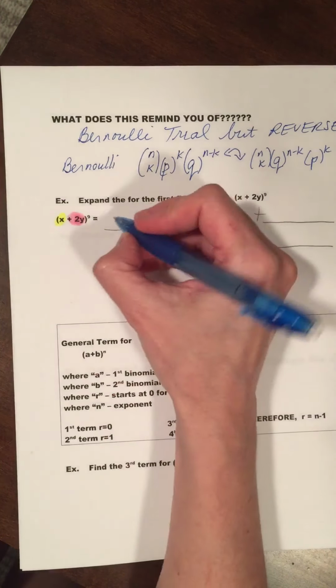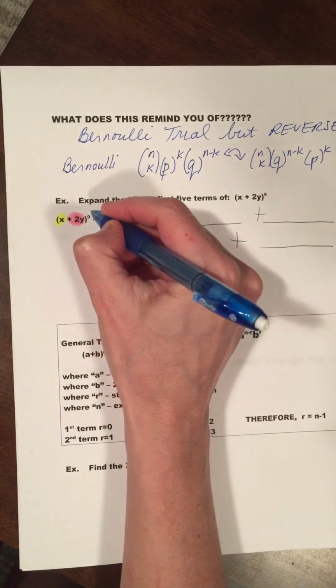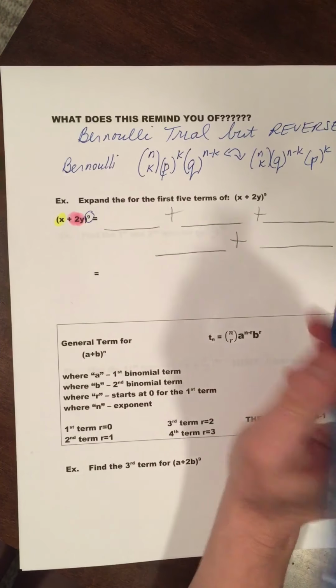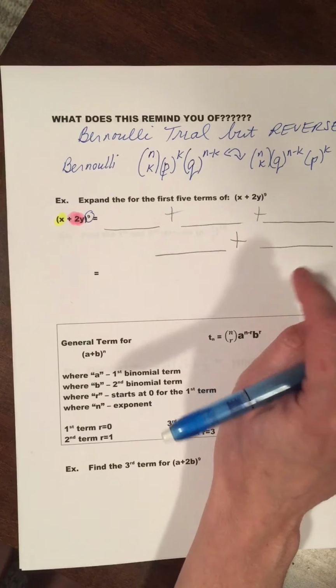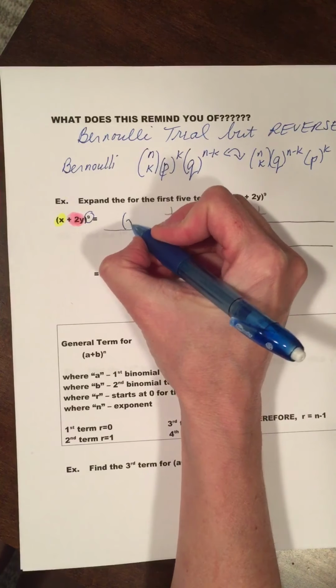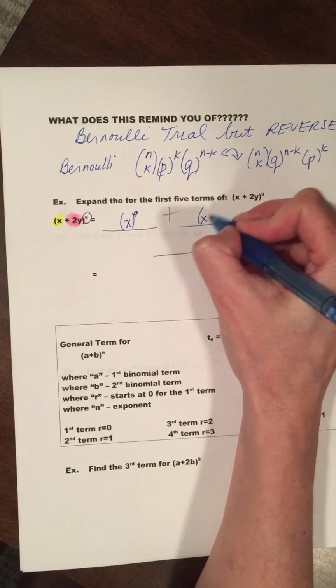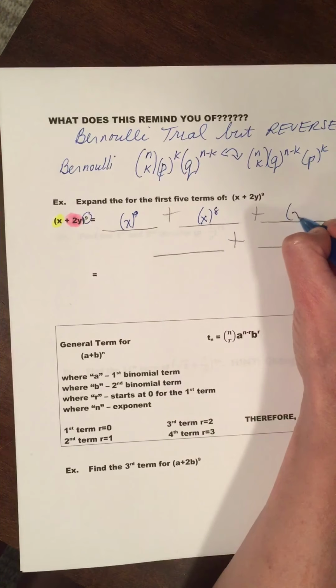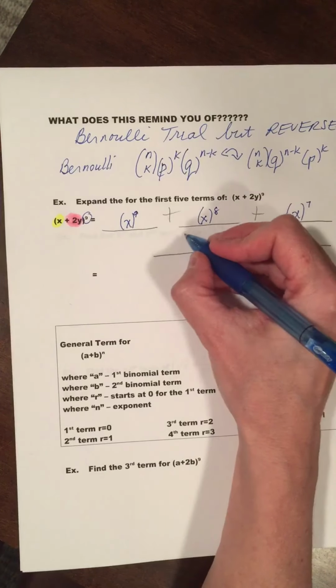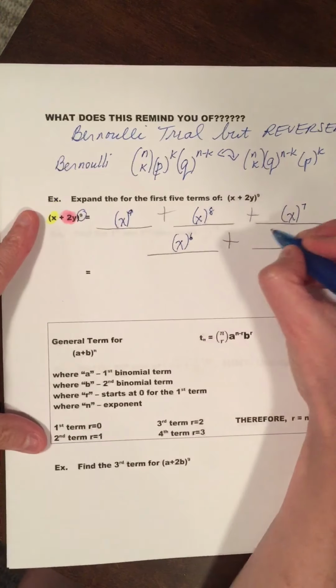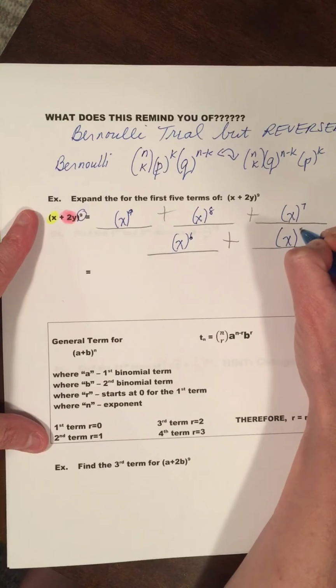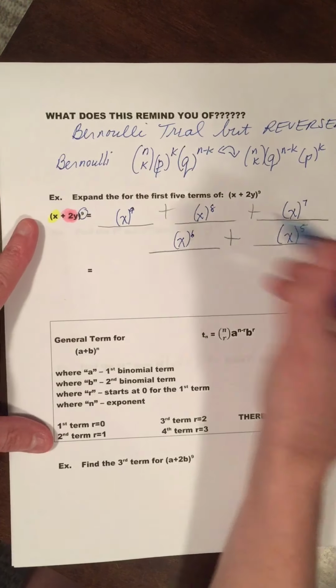The exponent is a 9, which means in total there would be 10 terms. So x to the 9, x to the 8, x to the 7, x to the 6, x to the 5. First term is handled.